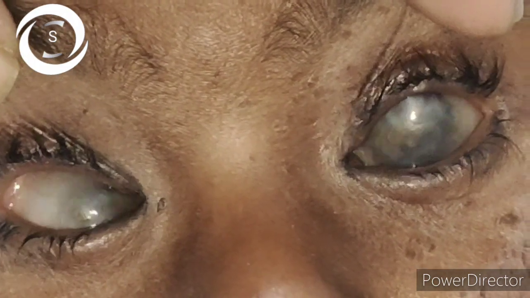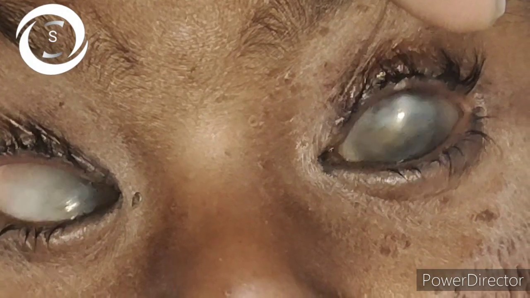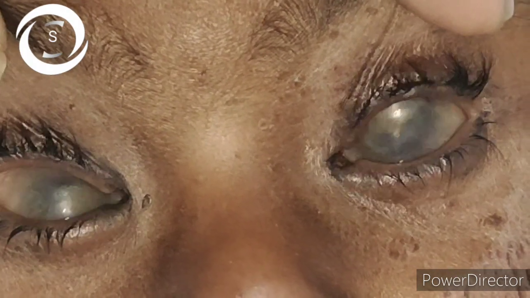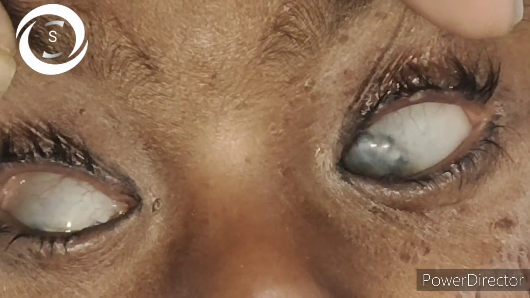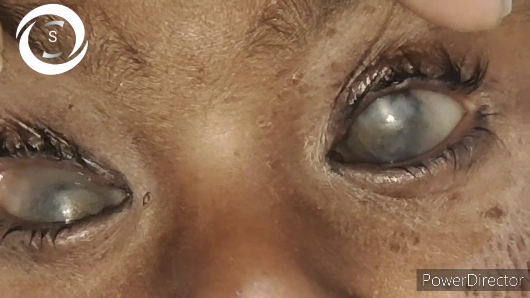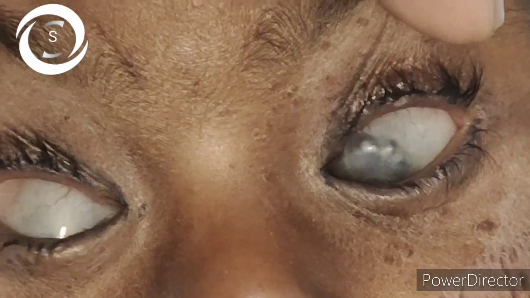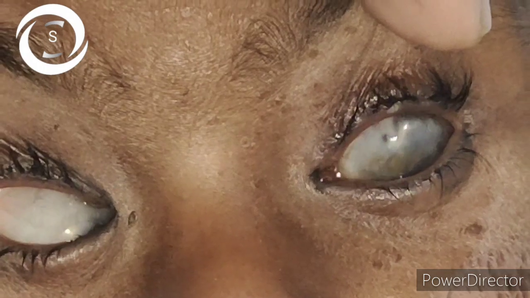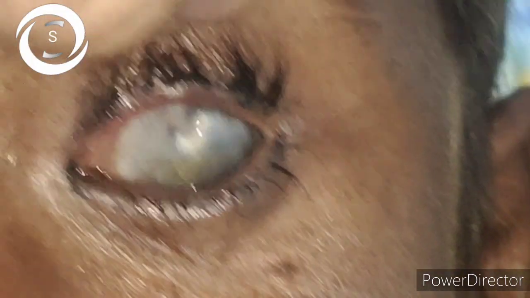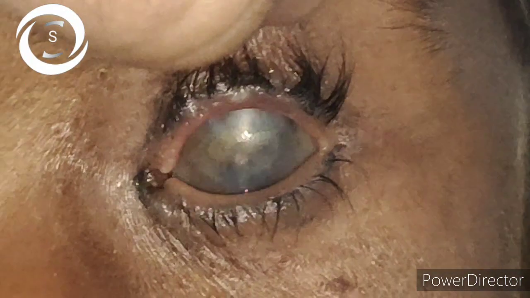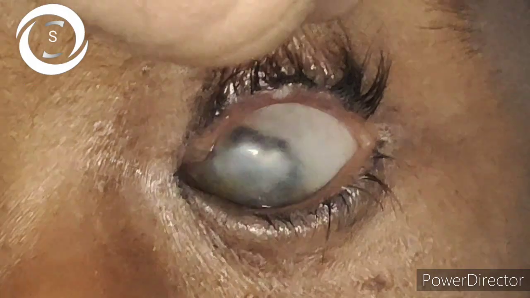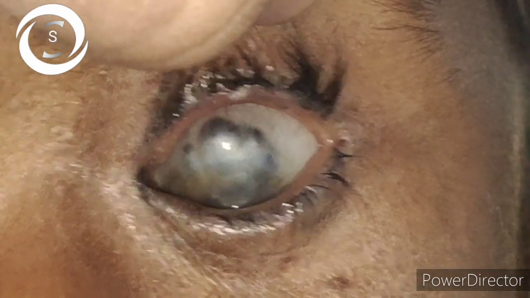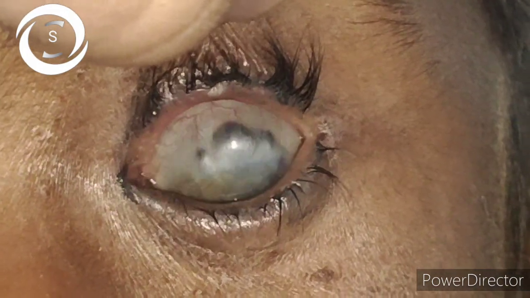So this patient needs EUA. Usually when severe corneal opacification like this patient comes, vision is markedly reduced. EUA is advised to evaluate the intraocular structures, and then we will decide whether any intervention like keratoplasty is required or not, and is beneficial for this patient or not.